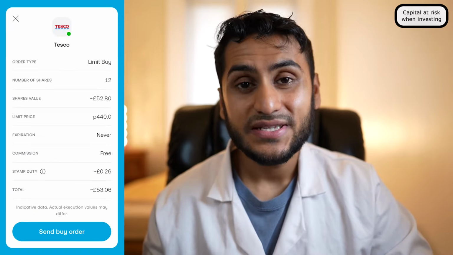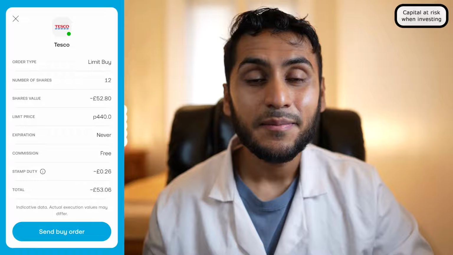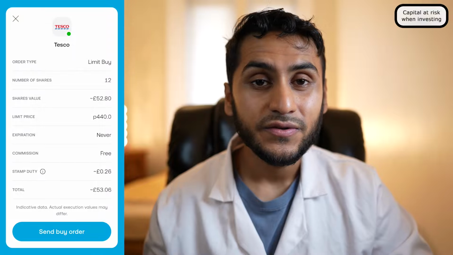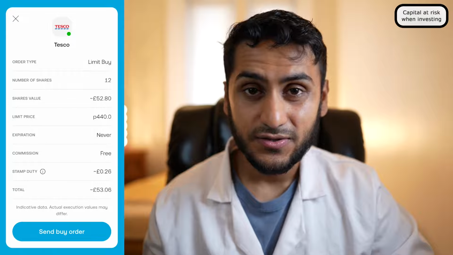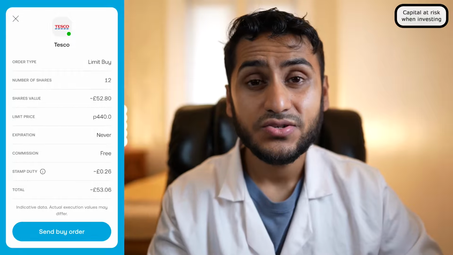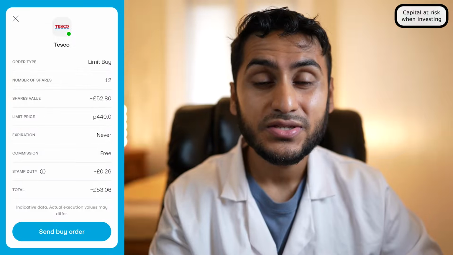Now, all I have to do is press review order, and then I can press send buy order. Do bear in mind that there may be other fees on this order, for example, stamp duty, FX fees, and there could be other fees too. Now, if you're not factoring in these extra fees, you could be paying a different price to what you think you are paying.